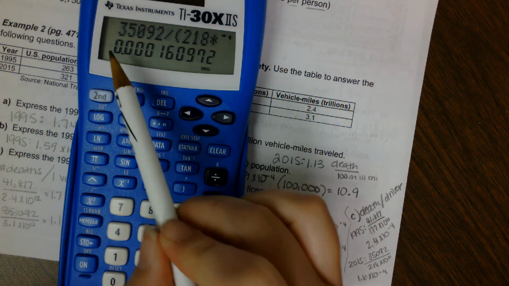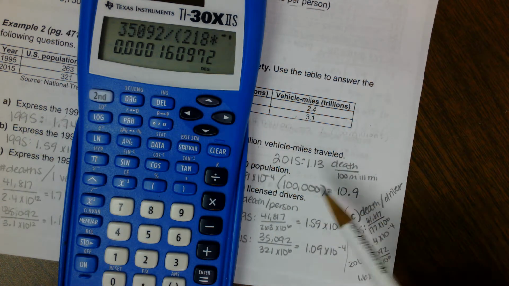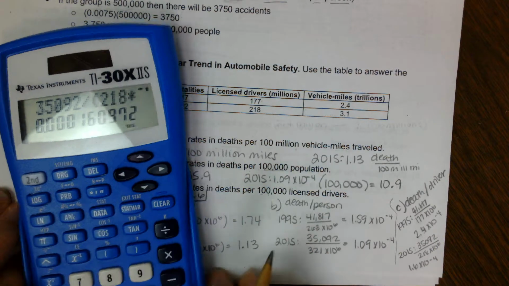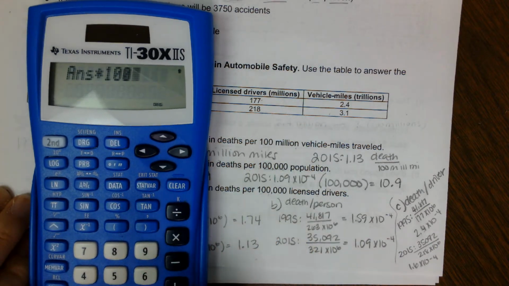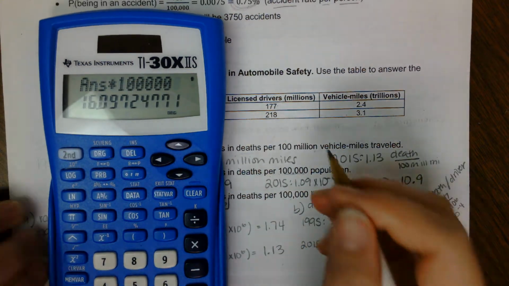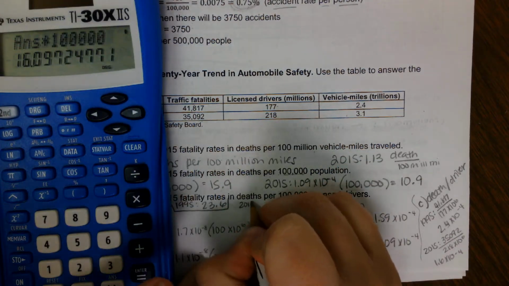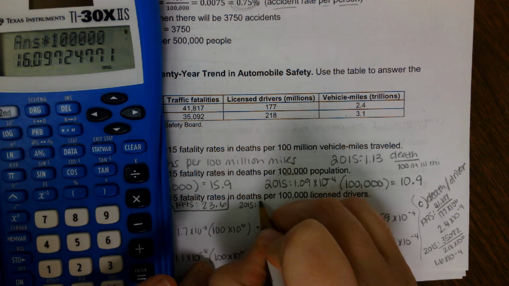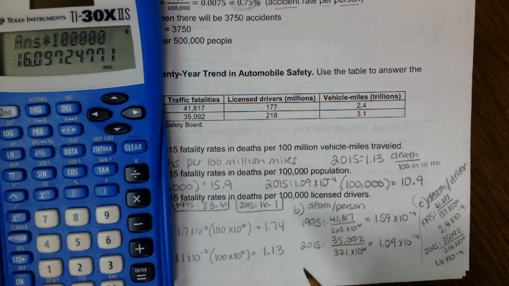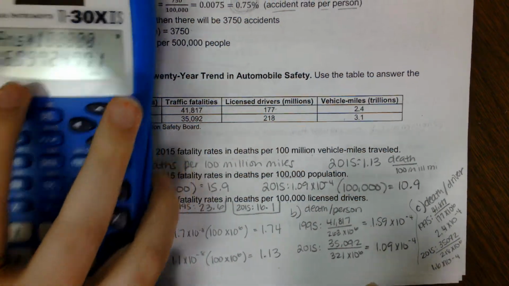And then to get to 100,000 licensed drivers, we're going to take this 1.6 and multiply that by 100,000. So in 2015, we can expect 16.1 deaths per 100,000 licensed drivers.